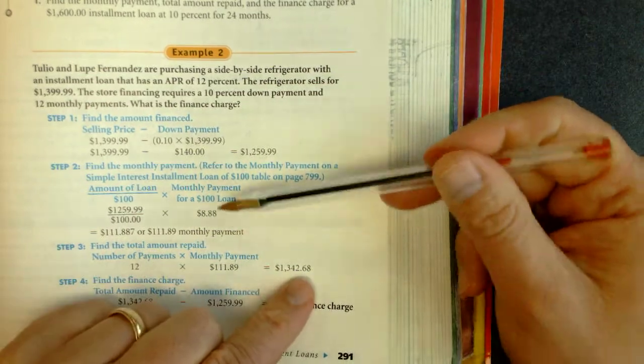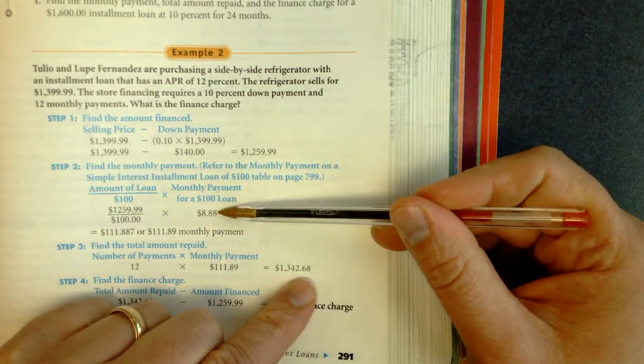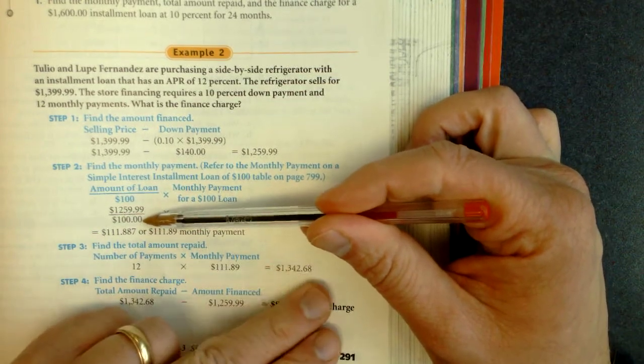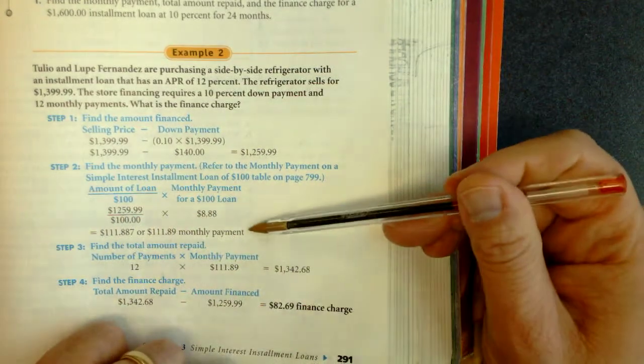So there's step 2. You go to the back of the book, get your number off the chart, and divide the amount you're going to borrow by 100 because the chart was for a $100 loan. When you multiply those together, that's going to give you your monthly payment.